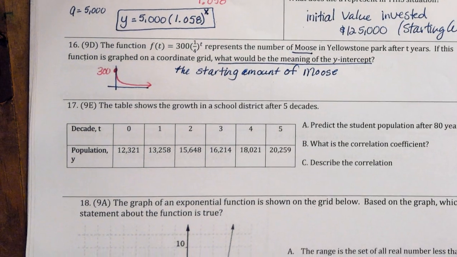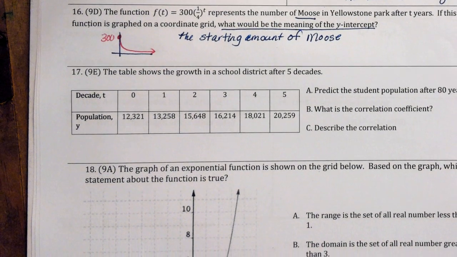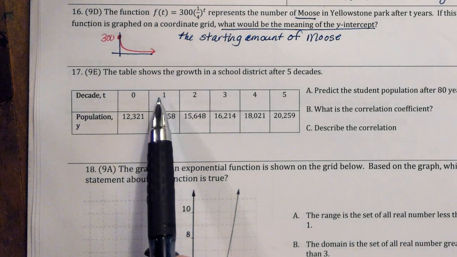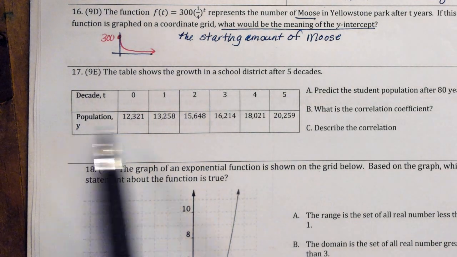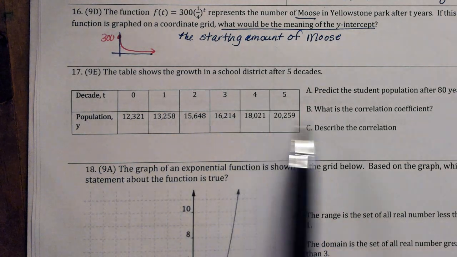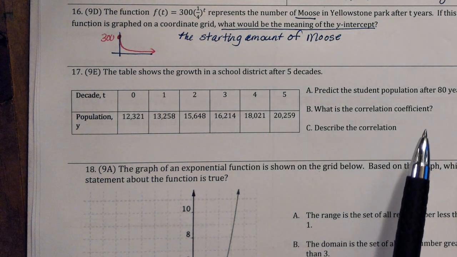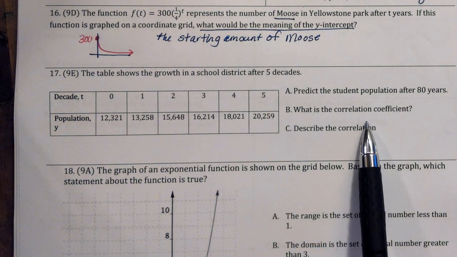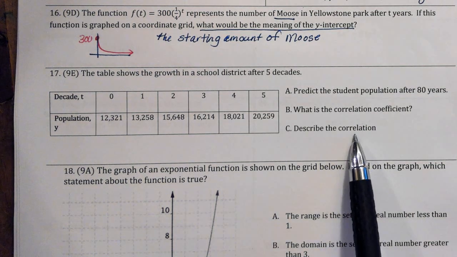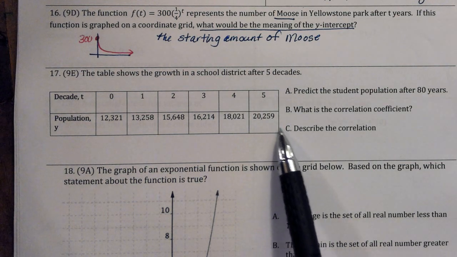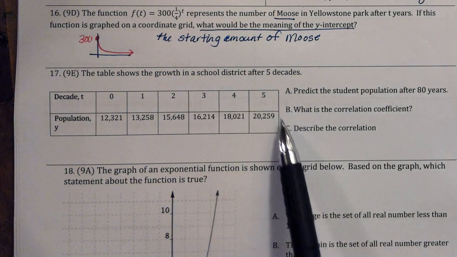Okay, number 17. The table shows the growth in a school district's population after 5 decades. Now, I'm going to wait and tell you that part in a minute. Okay, decade 0, so this is our start. Then we have decade 1, 2, 3, 4, 5. Population Y is 12,321. Then it goes up, up. So it's definitely increasing. Predict the student population after 80 years. Okay, so let me move that over. Since they're wanting me to do predictions and correlation coefficient and describe the correlation, I can tell you just by looking, is it going to be a positive or a negative correlation? Yeah, it's definitely going to be a positive. It's trending up, so we're going to call that a positive.